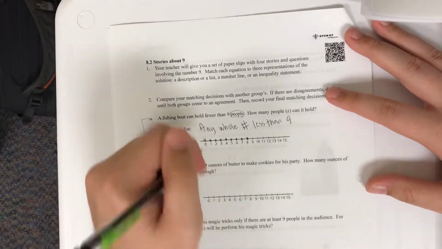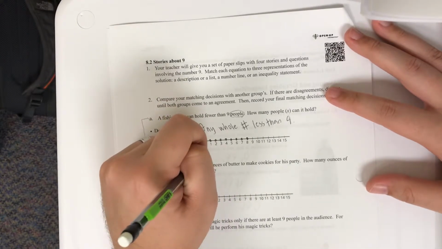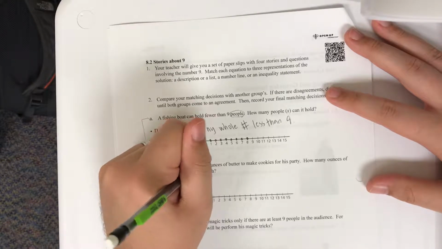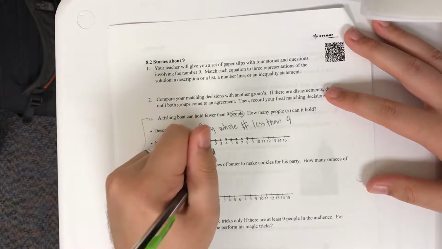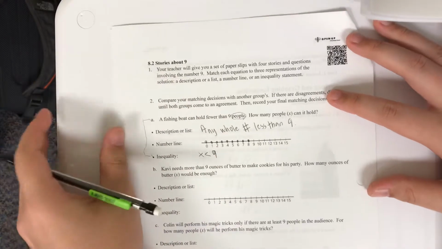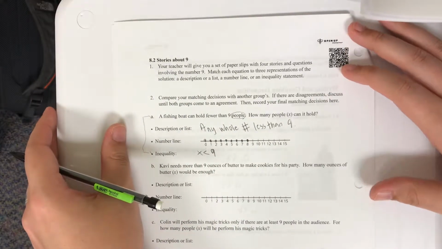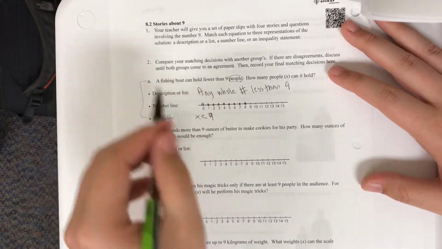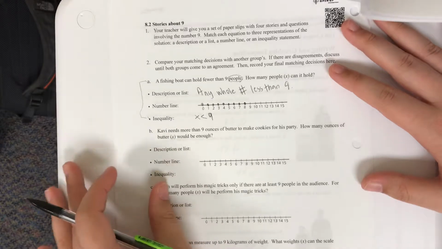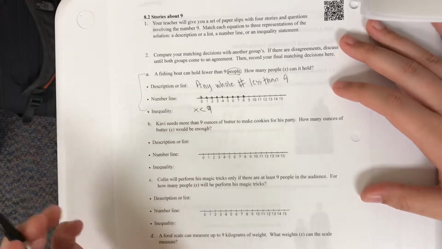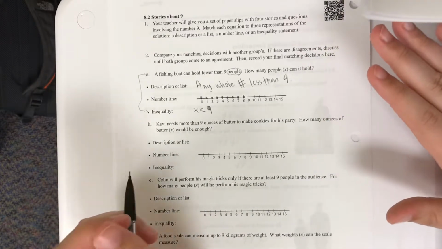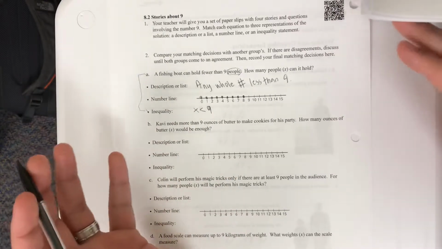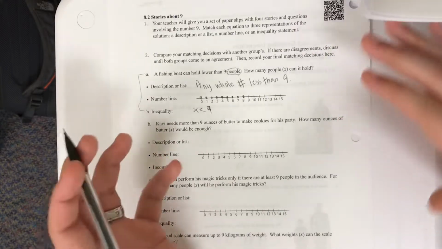The inequality, so I'm going to say x is less than 9, and that's what I'm going to do for this example. For the next example, it says Covey needs more than 9 ounces of butter to make cookies for his party. How many ounces of butter would be enough? So butter is something I can cut into parts like halves, wholes, hundredths. It just depends on what I need, right?